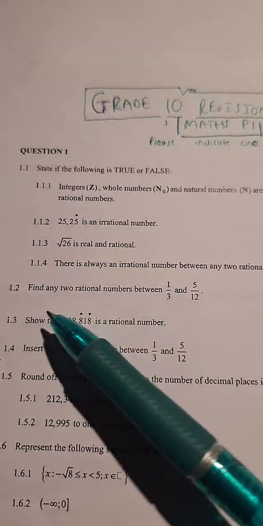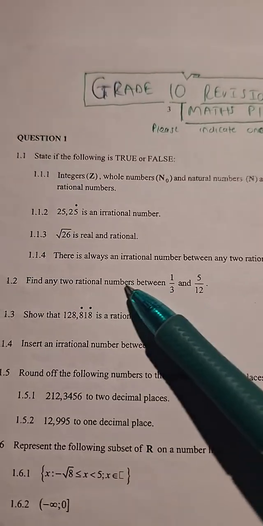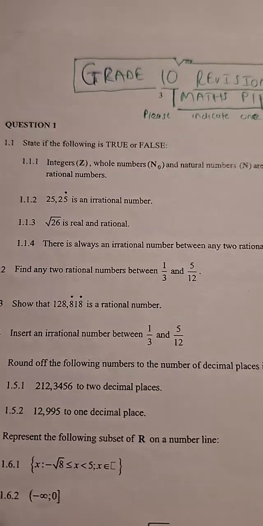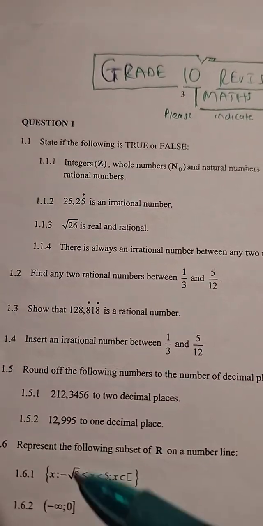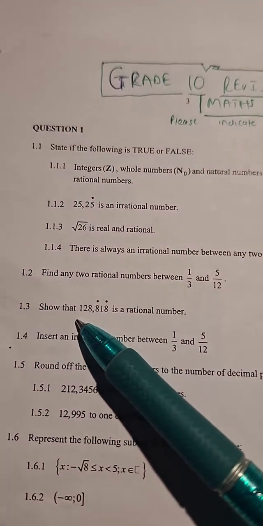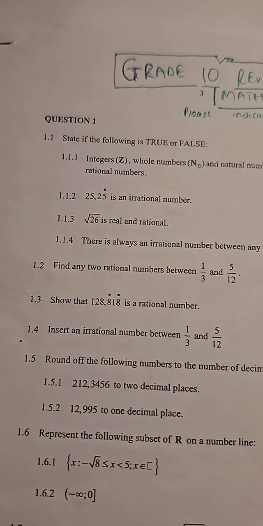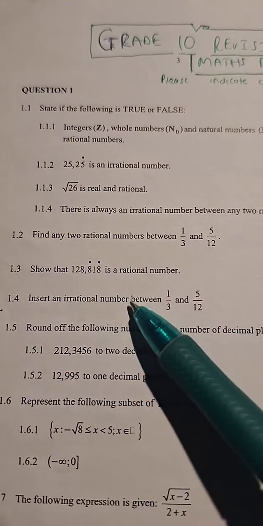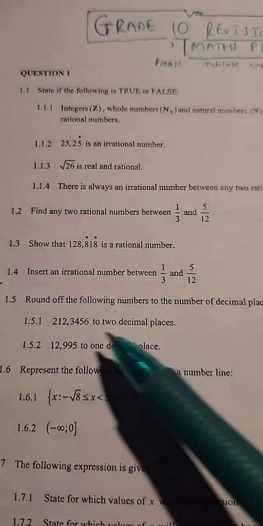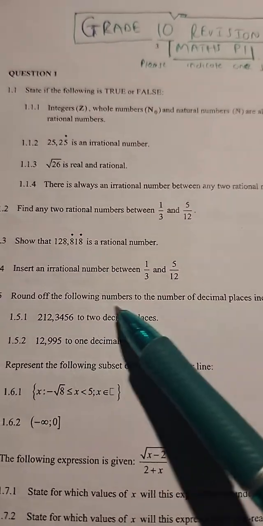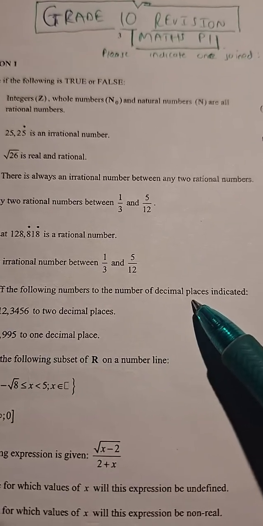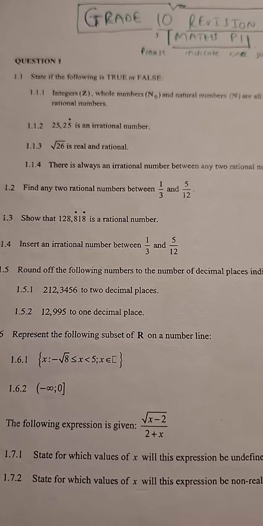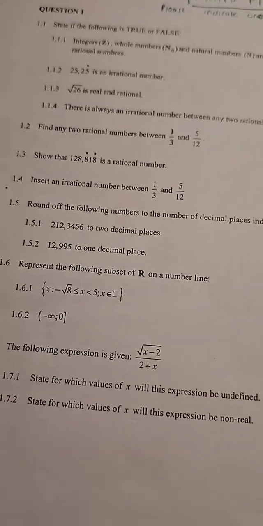Being able to find any two rational numbers between these two, showing that this number is rational, inserting an irrational number between these two, and rounding off numbers to the number of decimal places indicated, because you need to know how to round off.